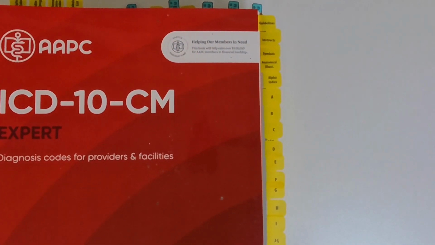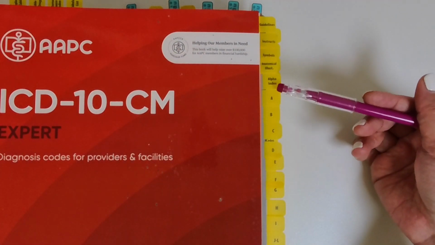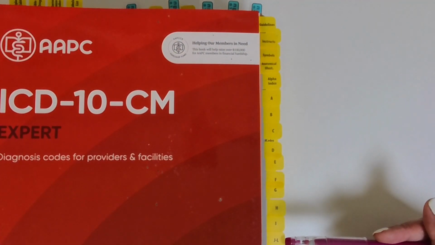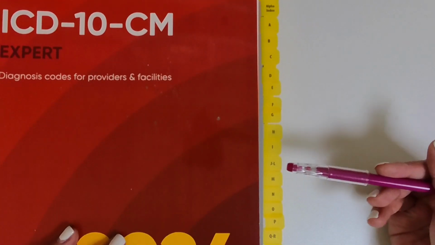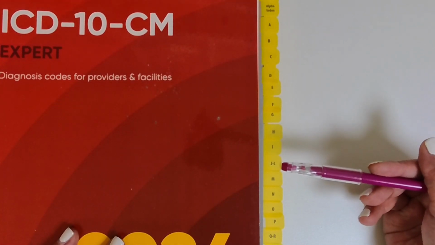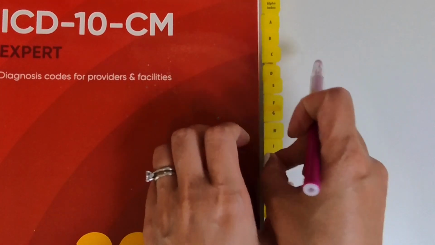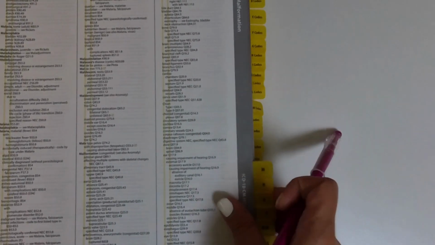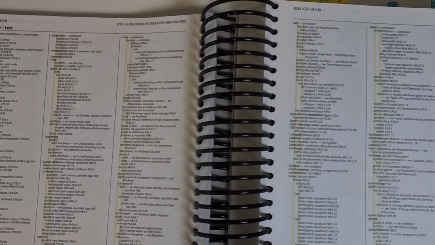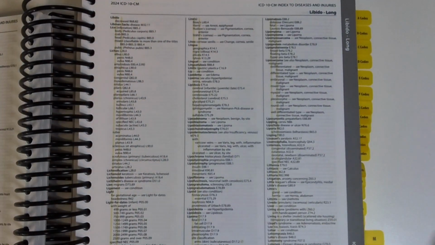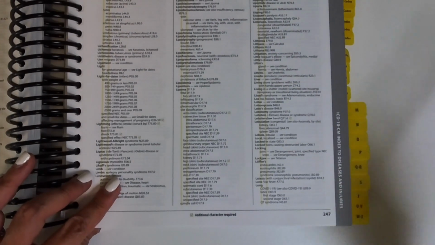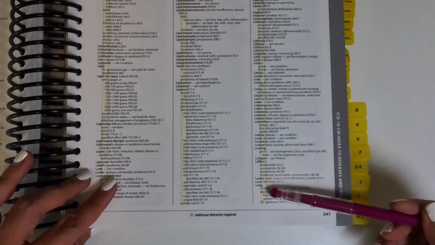So we are going to start with our alphabetic index. Let's start with letter L. L for long-term use of insulin. Okay, we have right here long, and then let's keep going down.